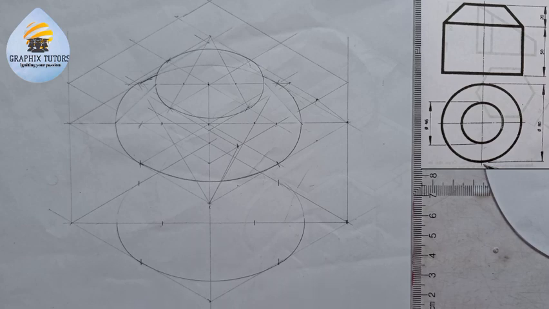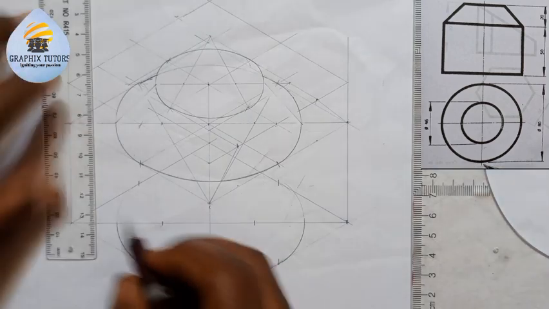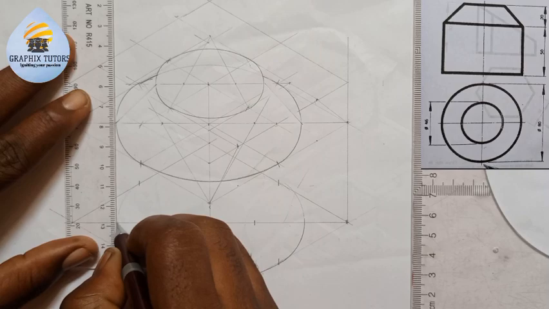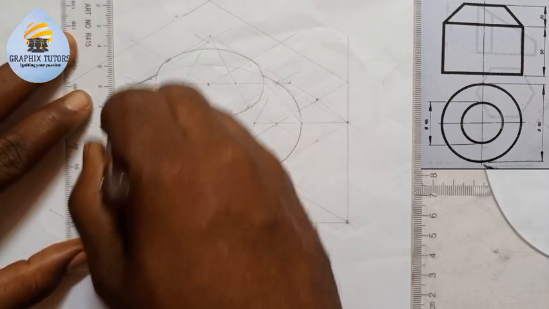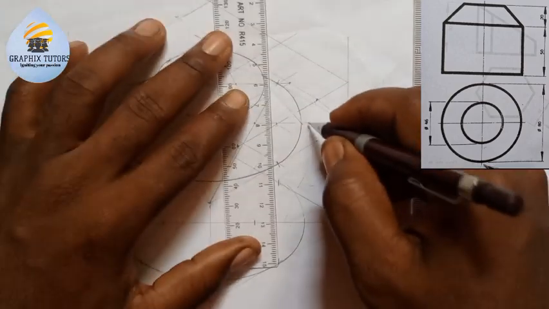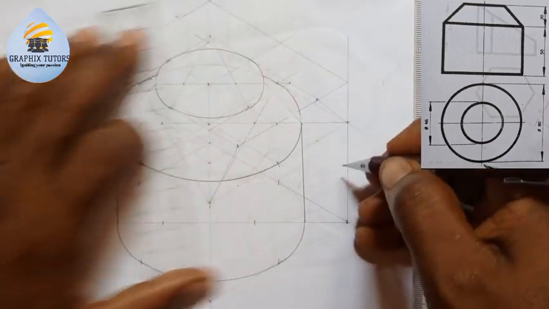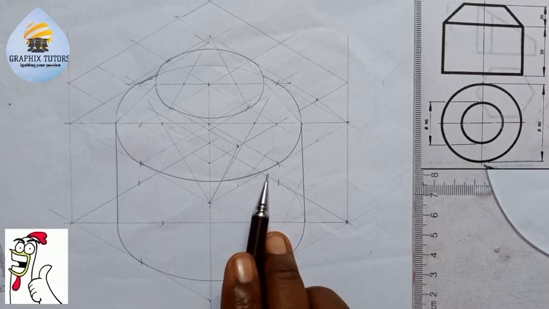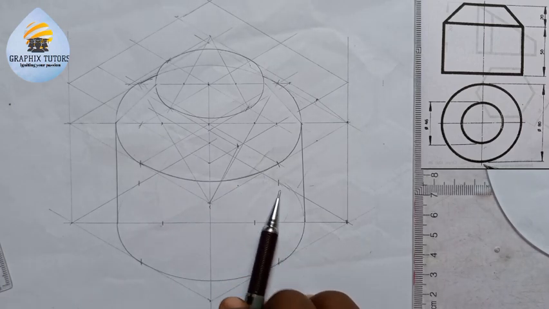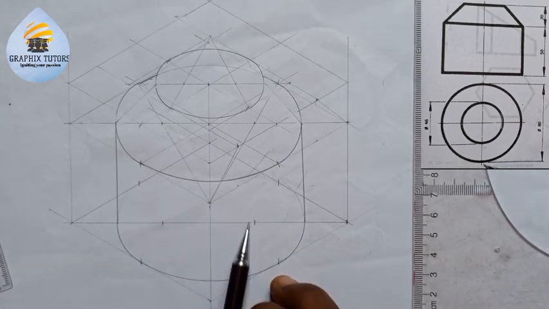So what I'll just do is I'll just join from this point straight down here. On this point, straight down here. So this is the main reason why I'm not drawing the one inside, because it will be a hidden line, not just your main line you see.